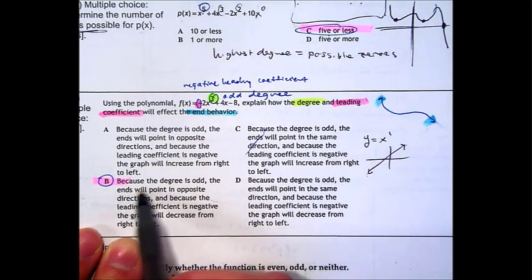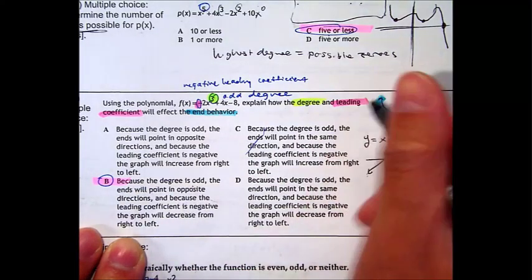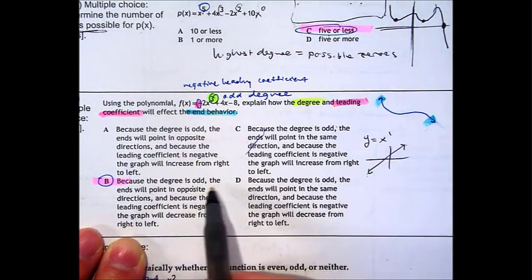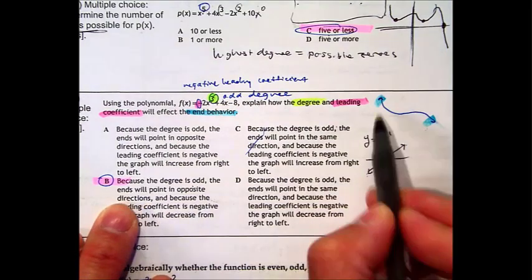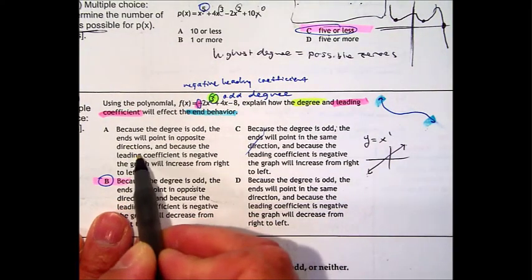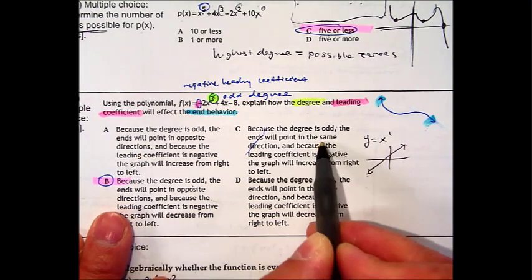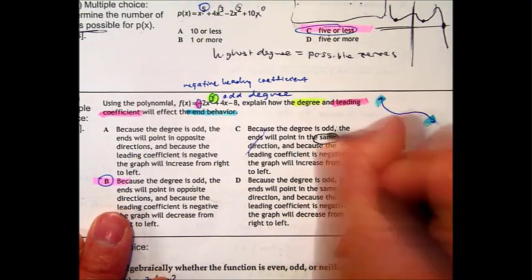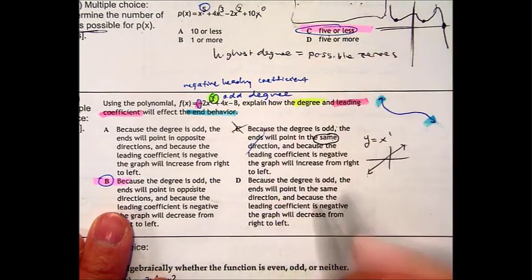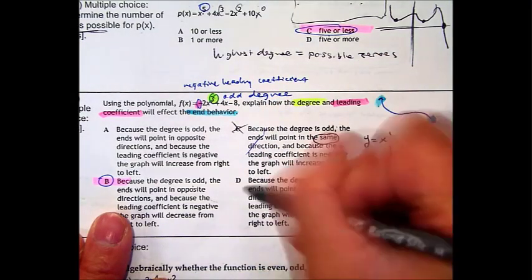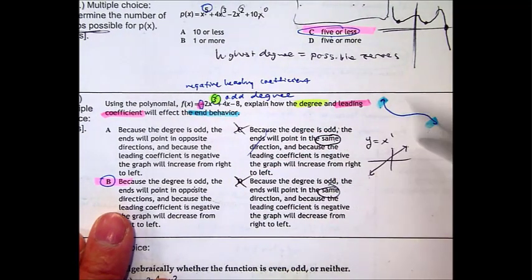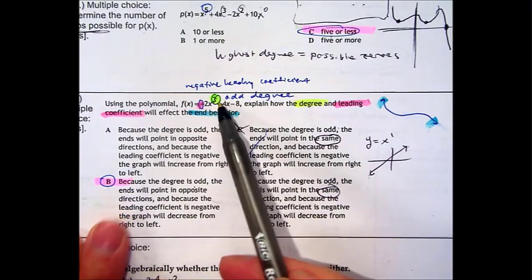So the answer is B. The degree is odd, so we know all of these have odd, which is why you couldn't eliminate it. Then the endpoints will be in opposite directions. Let's see if they understood it. The ends opposite directions. Okay, this one has same. So this contradicts the word, because this should be the word even. Again, same. So that's a contradiction, right? Same would have to be even, and this is not an even. It's an odd because of the 3.